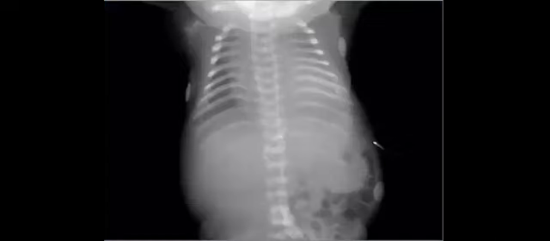This is one of the dysplasias. When you find the bell-shaped thorax, and maybe some severe platyspondyly, and the lungs also are hypoinflated, hypoplastic lung, with a bell-shaped thorax, you are talking about thanatophoric dysplasia.